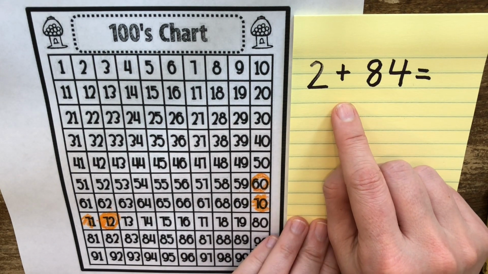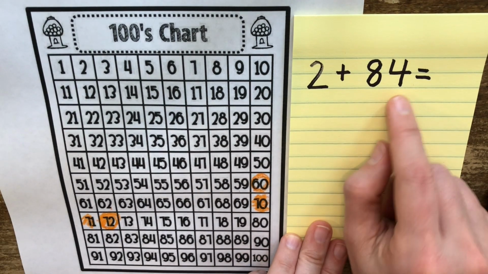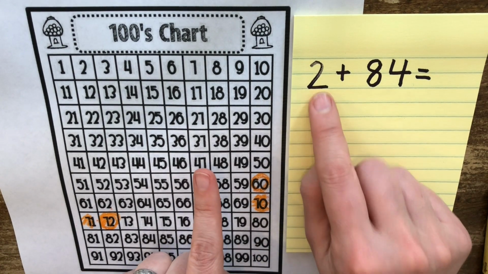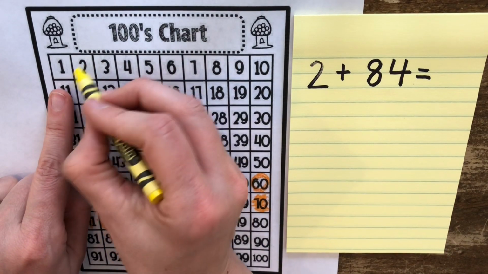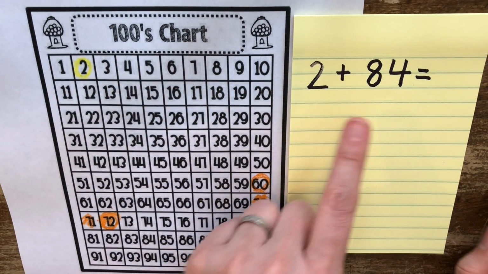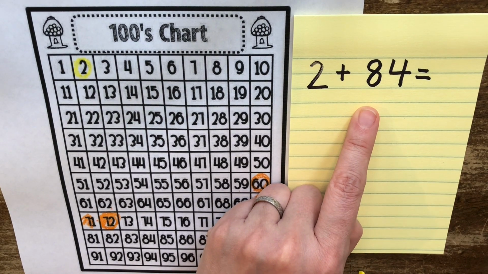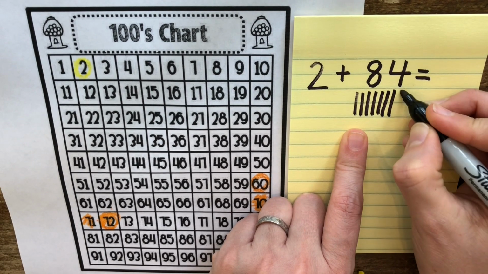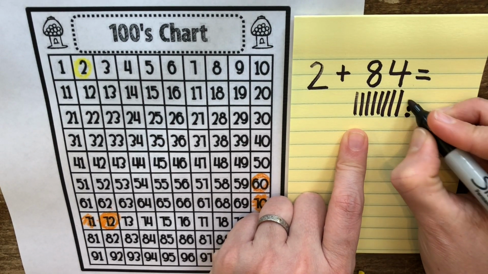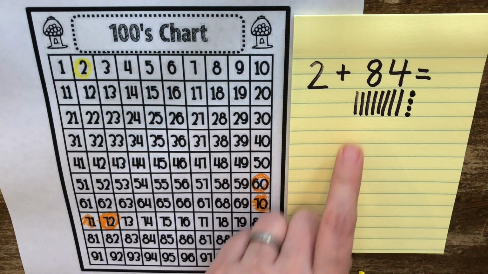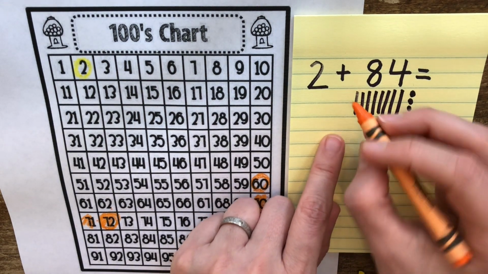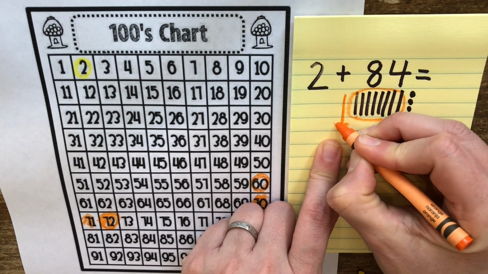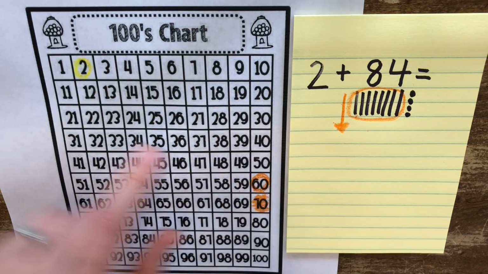All right, my friends, here's our next one. 2 plus 84. So my friends, we know what we have to do first. First, we got to find this number. And here's my 2. So I found my 2. And now I've got to do 84. It's another big number, but it's got 10, 20, 30, 40, 50, 60, 70, 80, 8 ten rods, and 1, 2, 3, 4 ones. So my friends, for the 10s, for this group of 10s, we've got to go vertically down 8 spots. So here we are, ready?